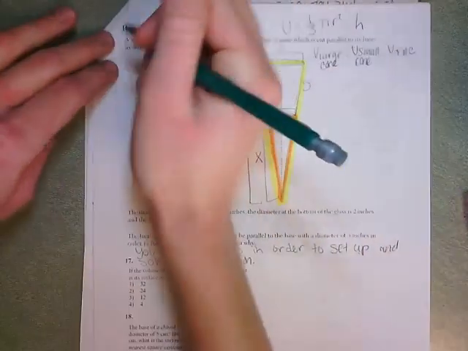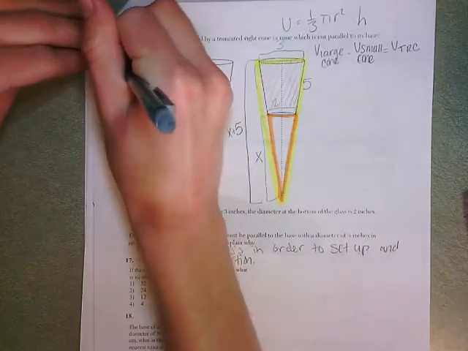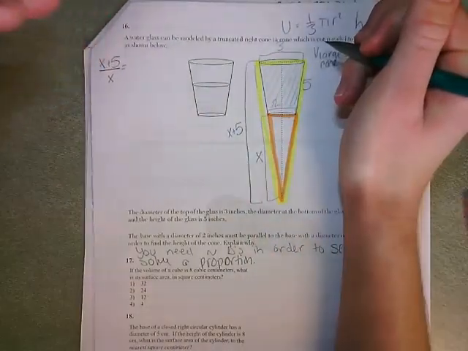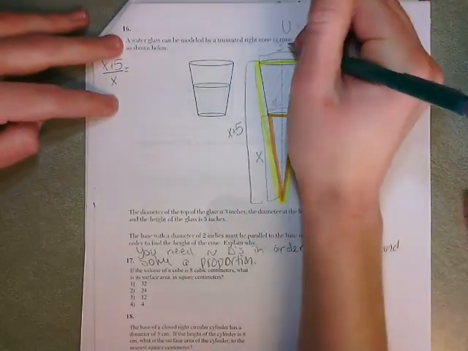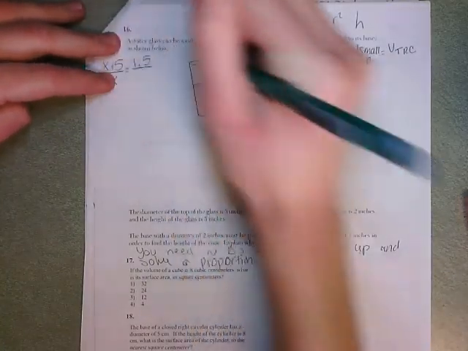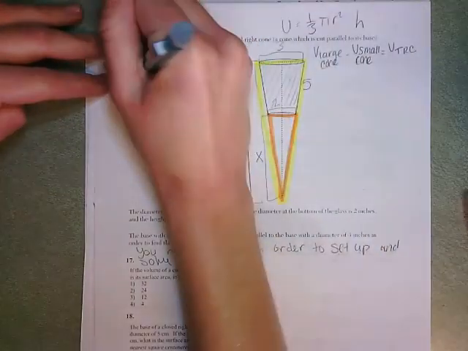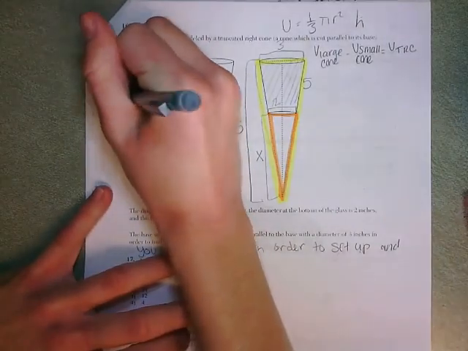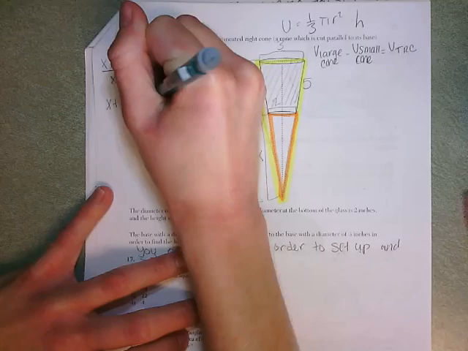Now the ratio of the large height to the small height is equal to the large radius over the small radius. Okay, so this is the diameter, so the large radius is 1.5 and the small radius is just 1. So cross multiply, so x plus 5 is equal to 1.5x.